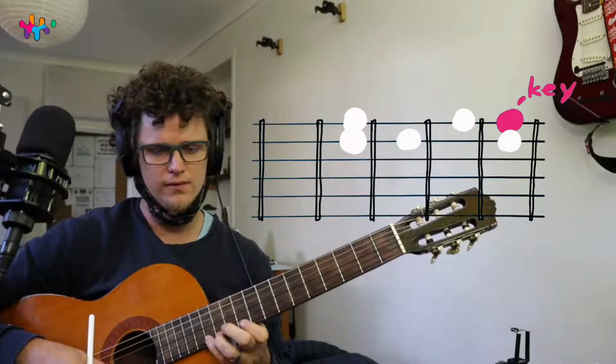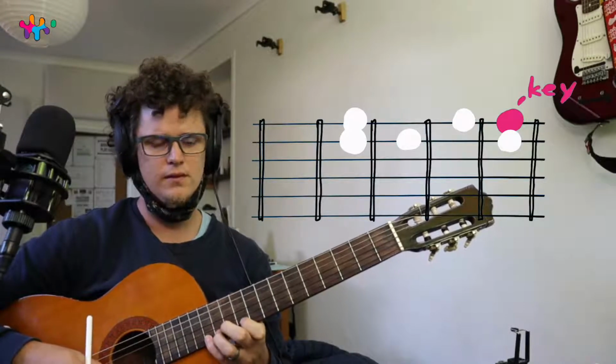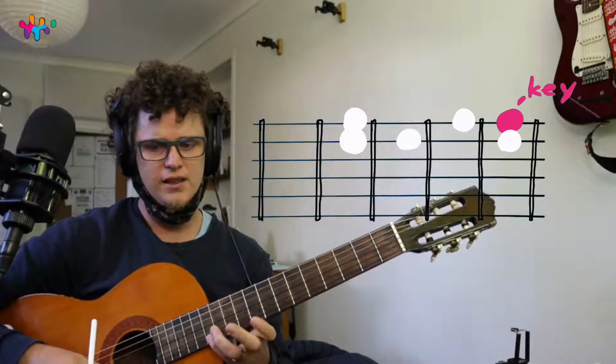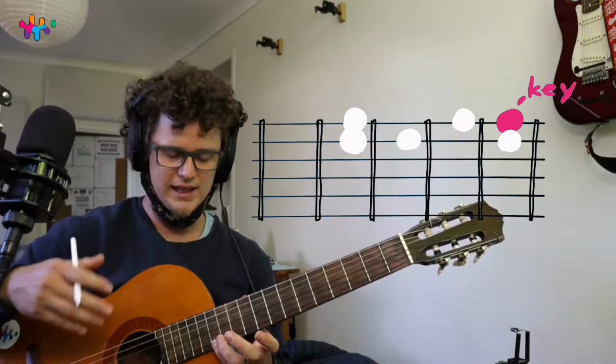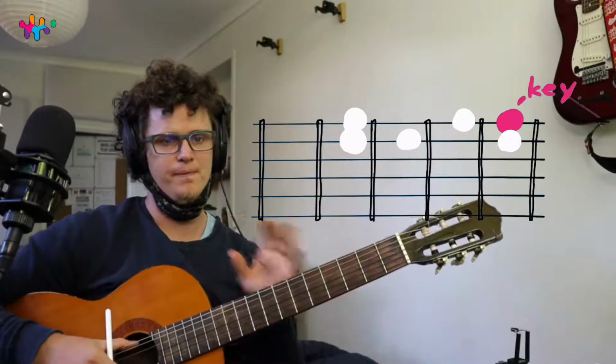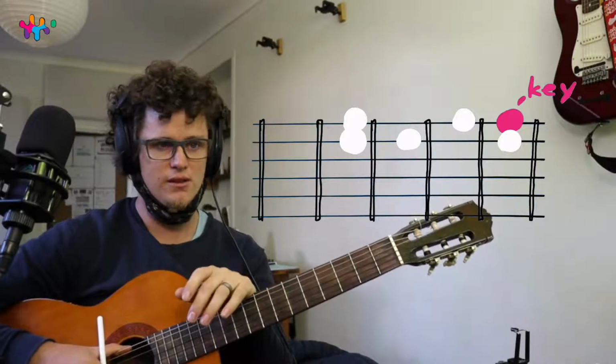Boom! I have found the key of the song, and all those notes work. So then I put the pinky. Now what note is that? That's an F, and this is in the key of F. Now I found the key of the song.